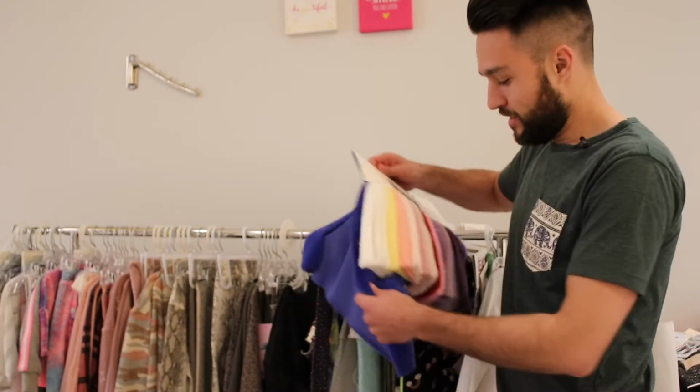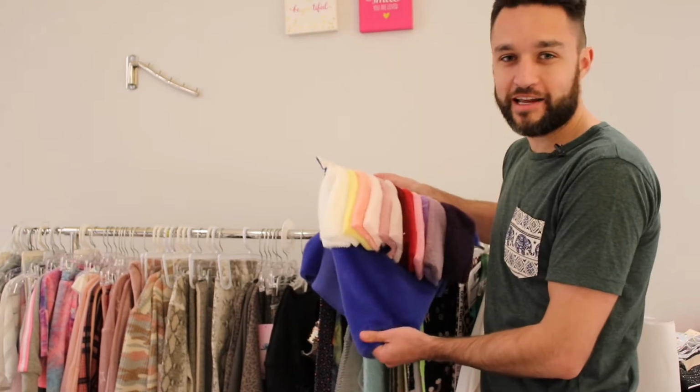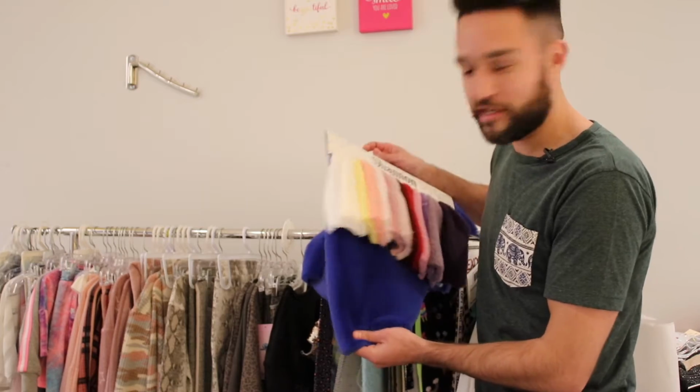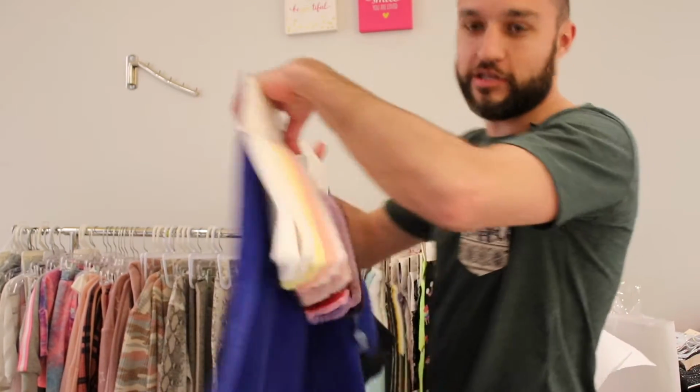Can somebody please just make a bomber jacket, a blueberry bomber, or a Smurf costume, or a onesie out of this, please? Somebody, please? Look at this. This is the softest, thickest fabric I've ever seen.